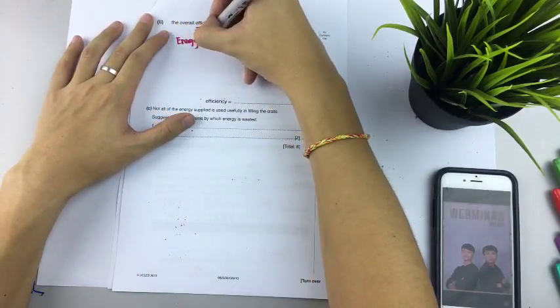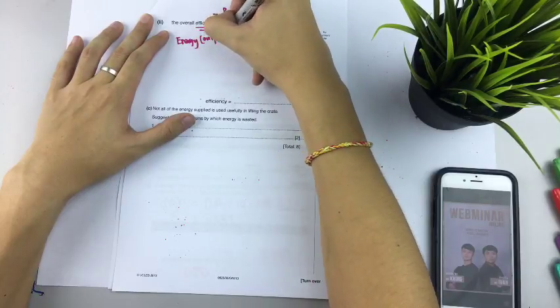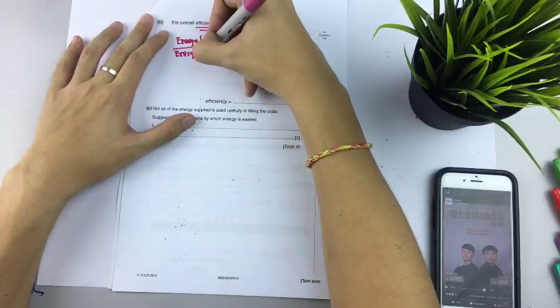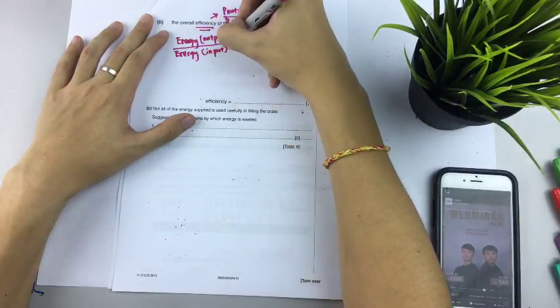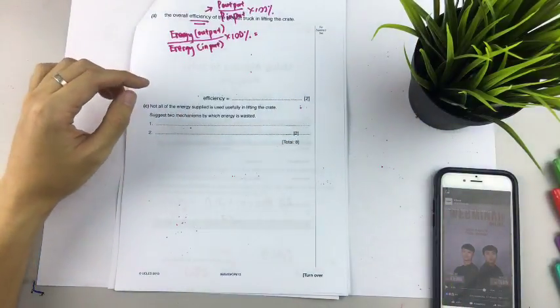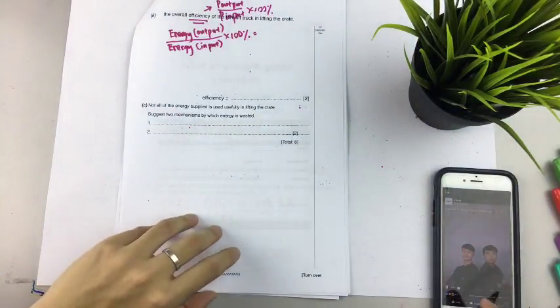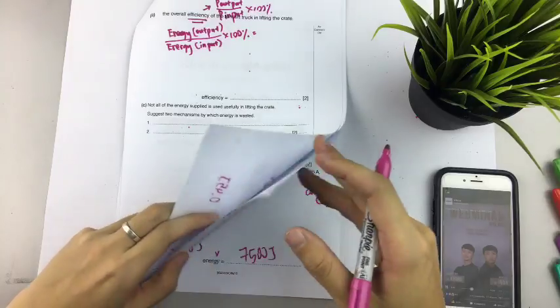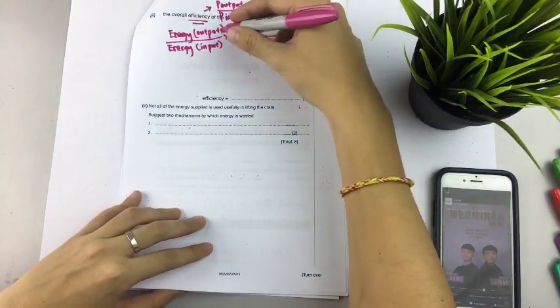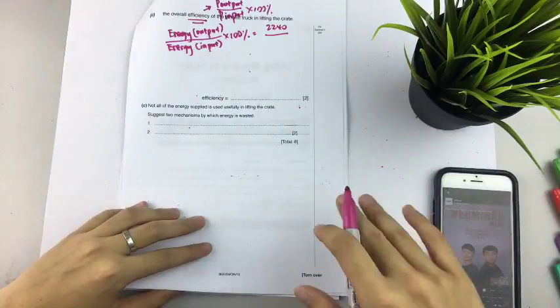But it will still be output over input. Then remember, times 100%. The amount which is lesser will always be at the top, which is 2240, because your final answer will be less than 100%.